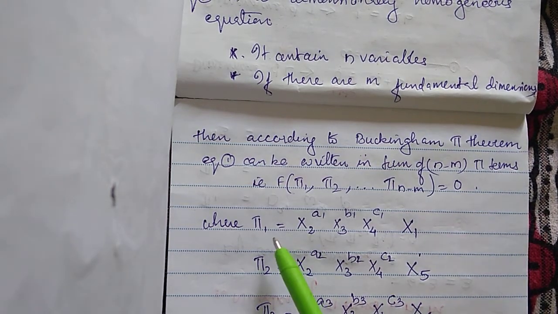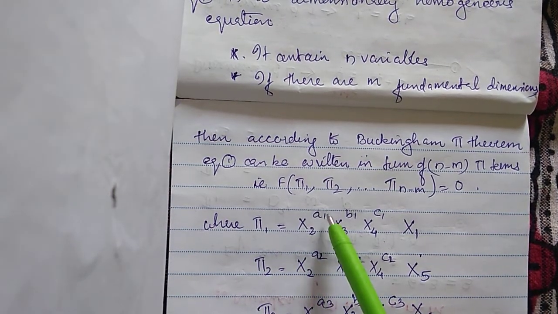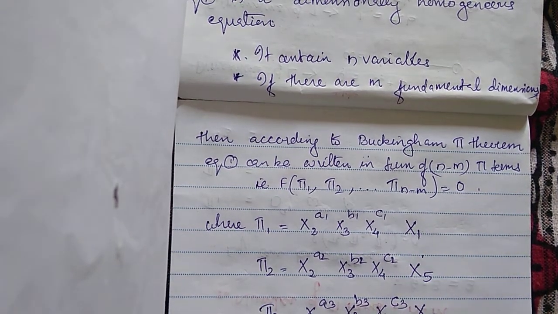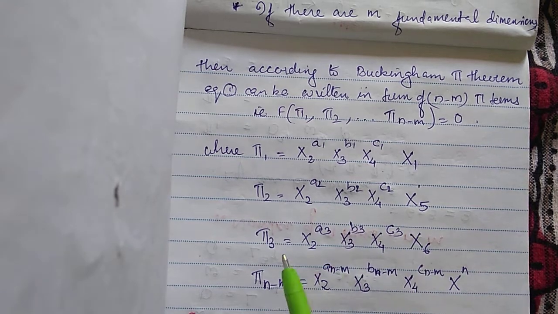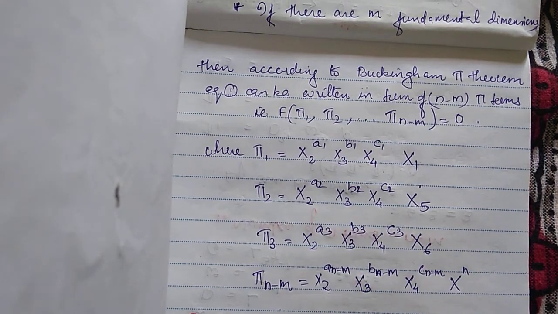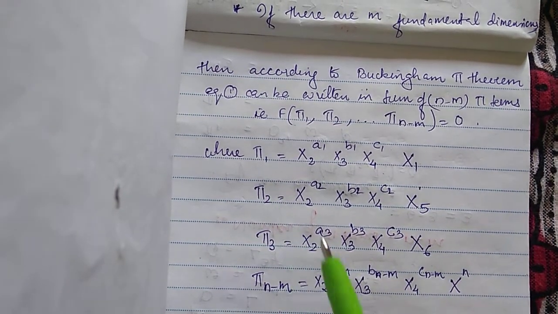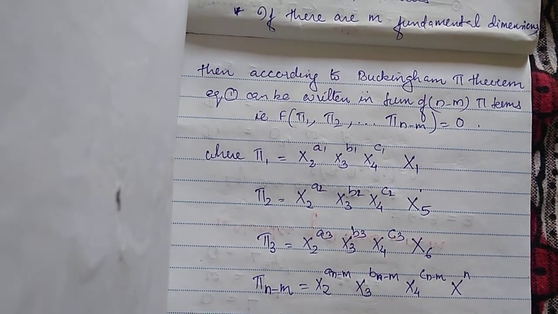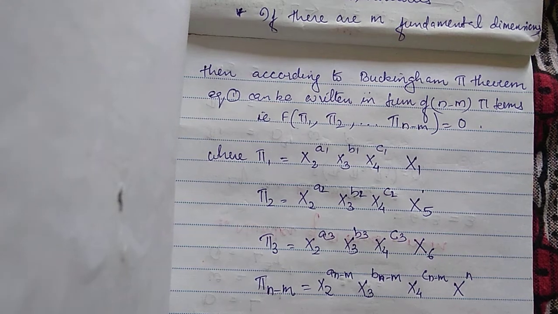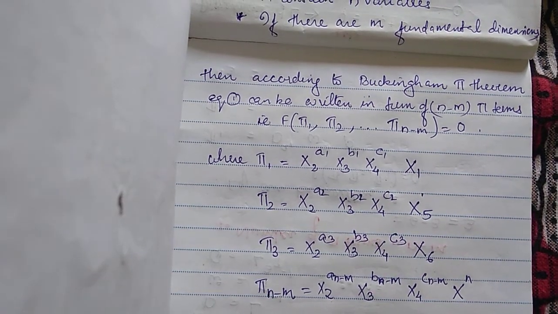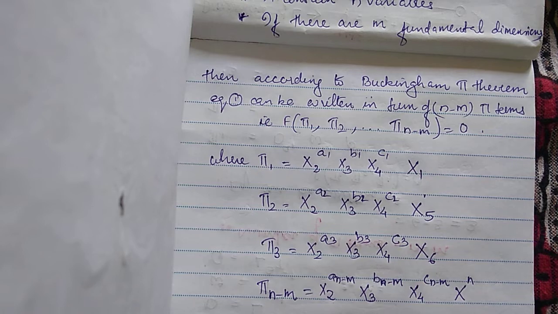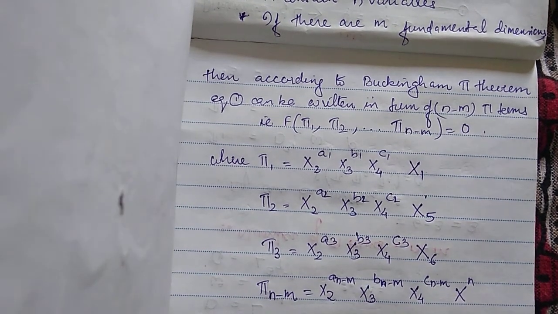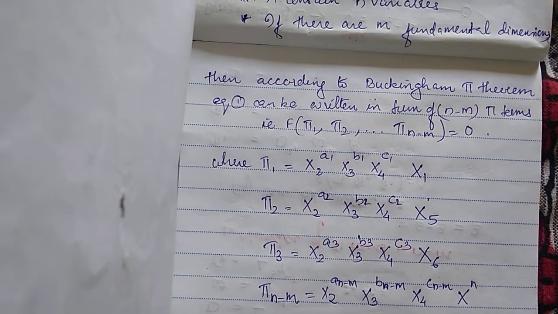Pi 1 is equal to x2 raised to a1, x3 raised to b1, x4 raised to c1 into x1, and so on. Pi 2, pi 3, and pi n minus m are similar to pi 1. So this is the general structure of Buckingham's pi theorem. We will go into detail on what these terms are through a problem.